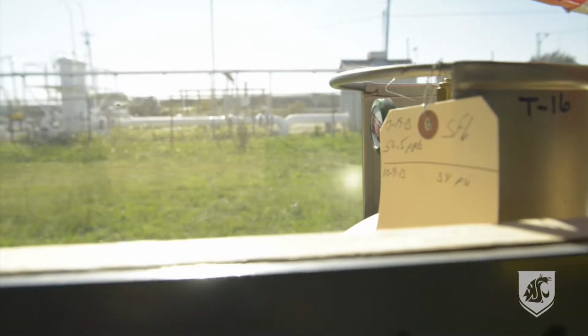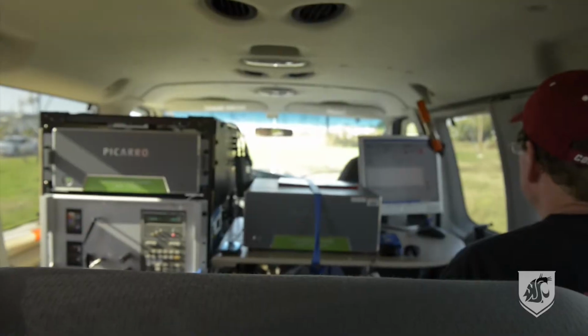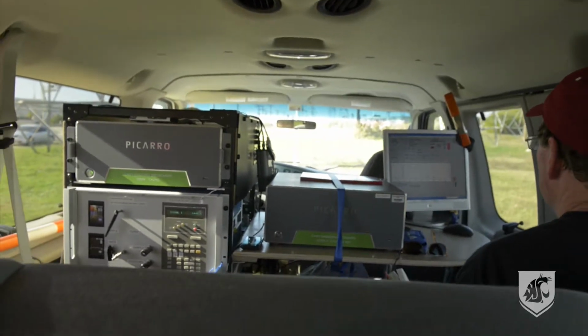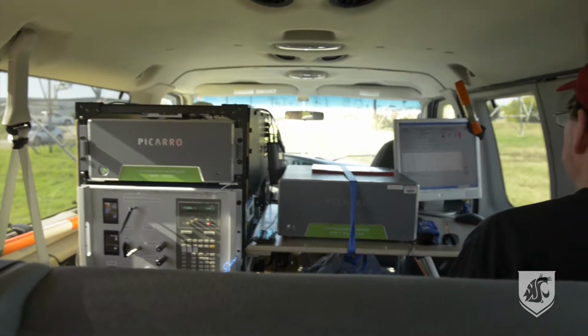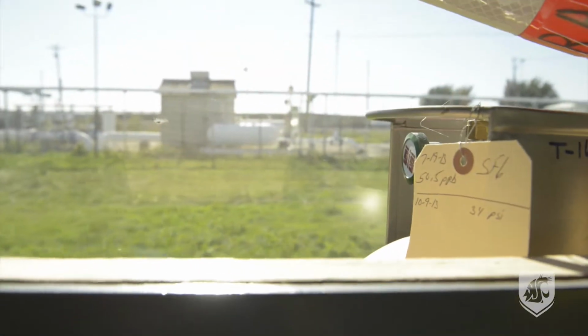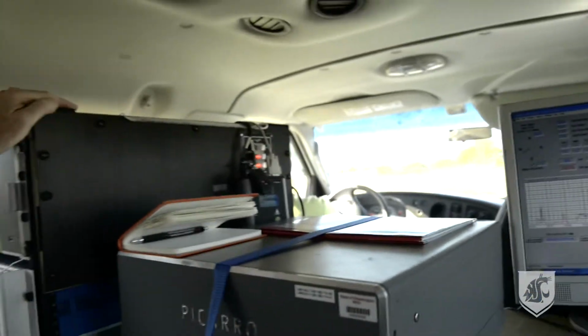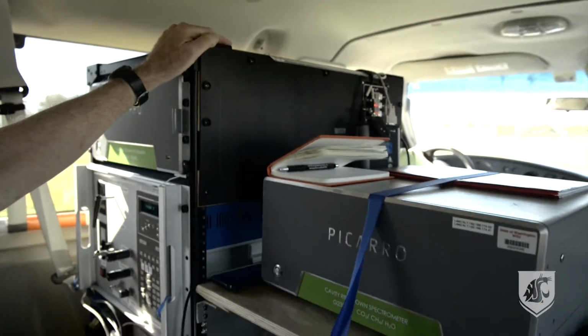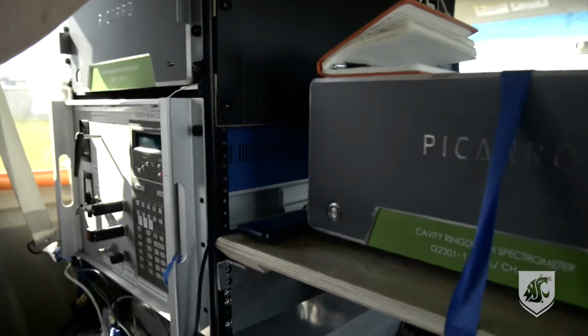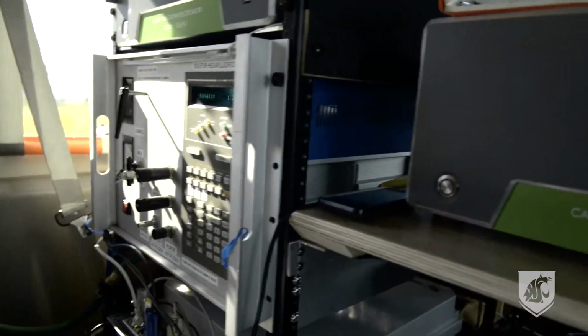2.9, 4.8, 4.3, 7.21. You hit the jackpot. And we're just simply driving back and forth through the plume and picking up the methane concentrations.